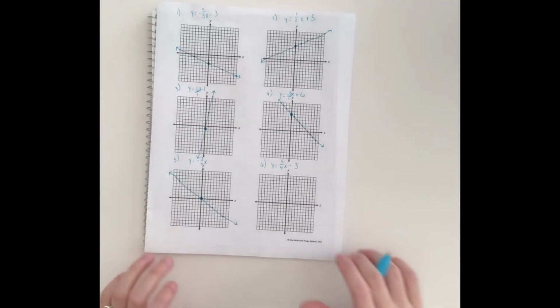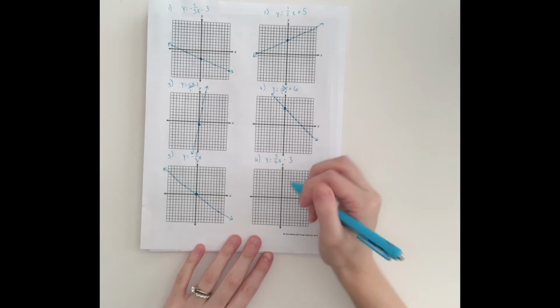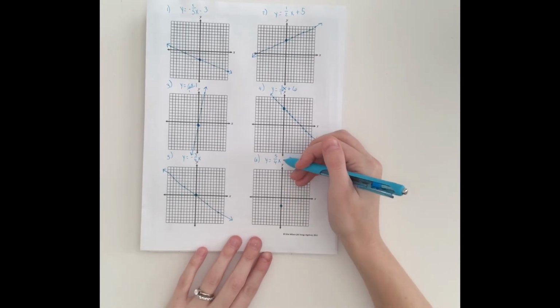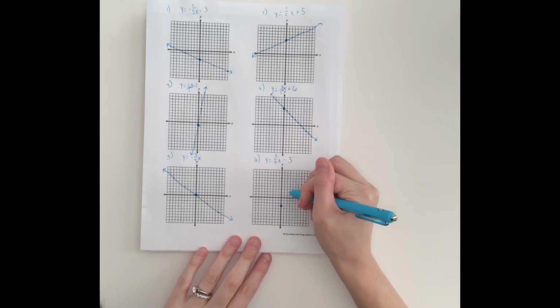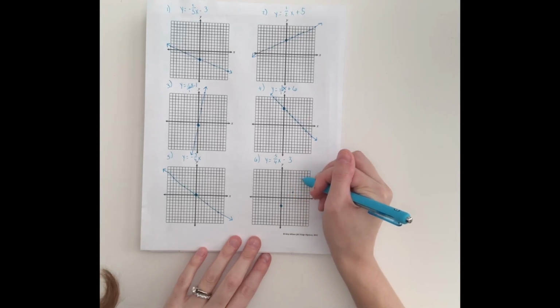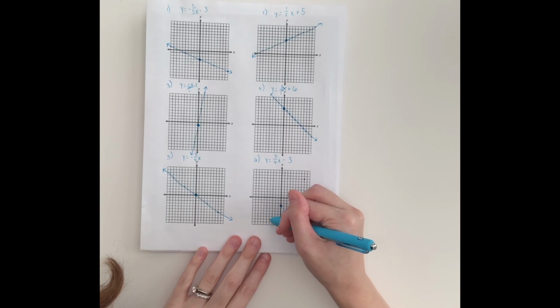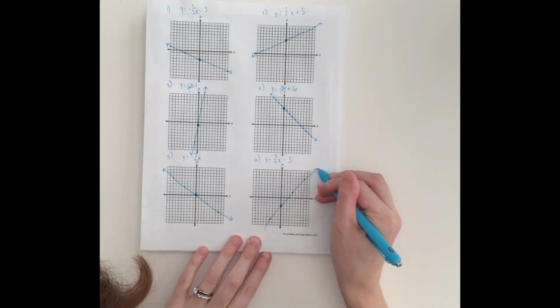All right, you probably have it down by now, but we're going to do one last example together. We're going to plot a -3 on the y-axis. We have a positive 5/4 for our slope, so up 5 over 4. Repeating that up 5, over 4 pattern, and we see it goes something like that.